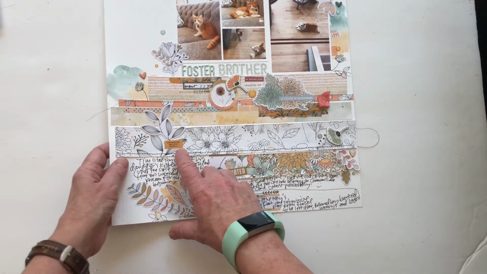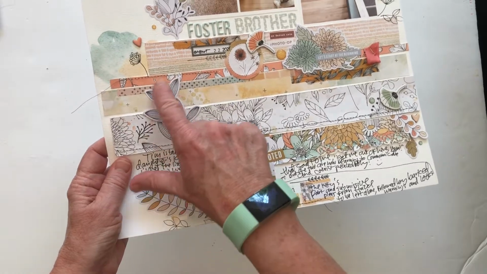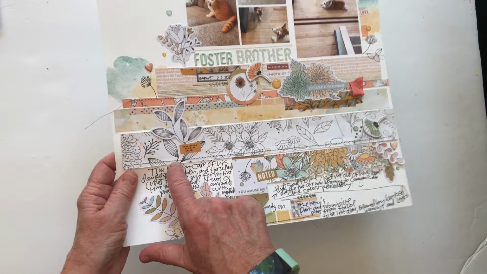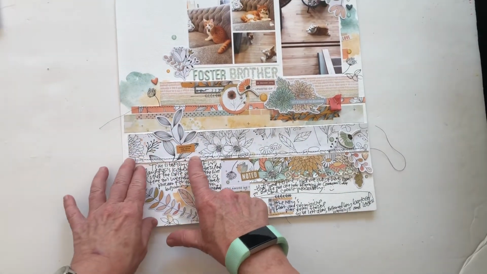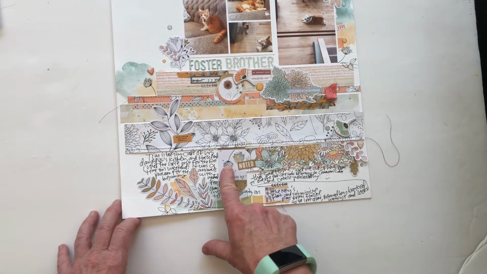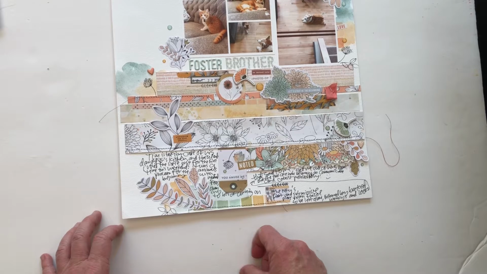You'll also see I took a die cut and extended this black and white line work with the die cut, which is black and white. So that's another way I brought the neutrals in with the other colors. The third way is stamping, and the stamps are doodles, which you can color in, you can stamp in color.